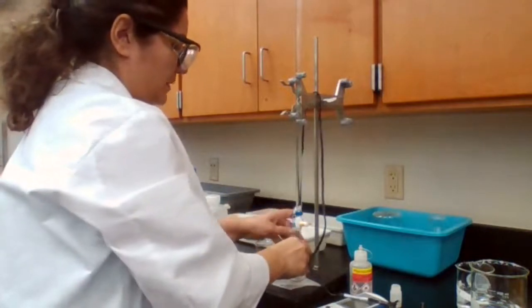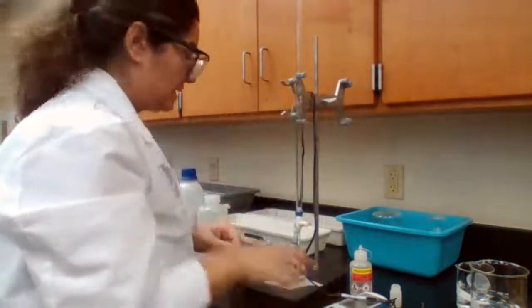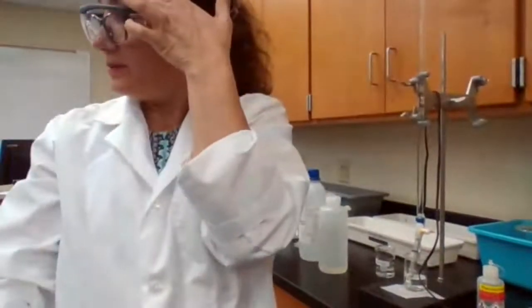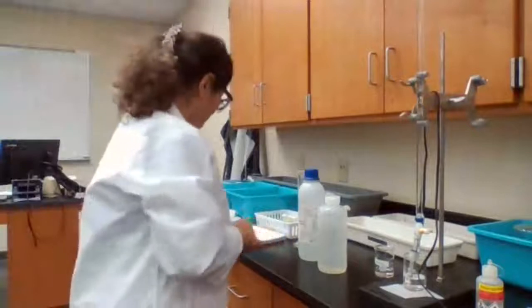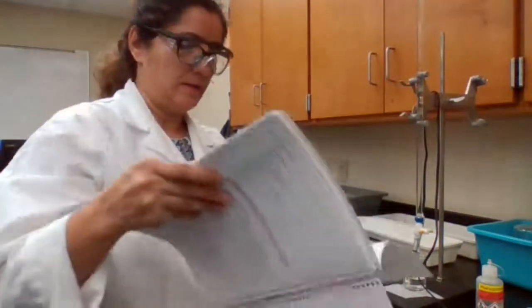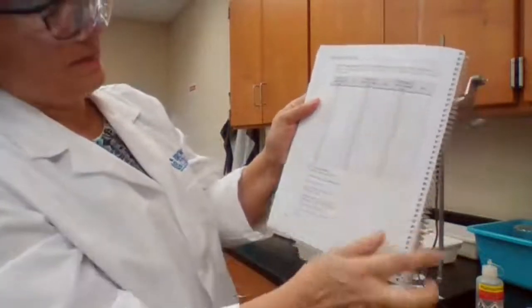Now we're going to measure the pH using the pH meter and keep adding the sodium hydroxide, recording the pH for every 0.5 milliliter. It's going to be a lot of numbers, but you need the numbers in order to plot your graph. You do have a data table on the data sheet. You have a table that you're going to actually fill all this in.